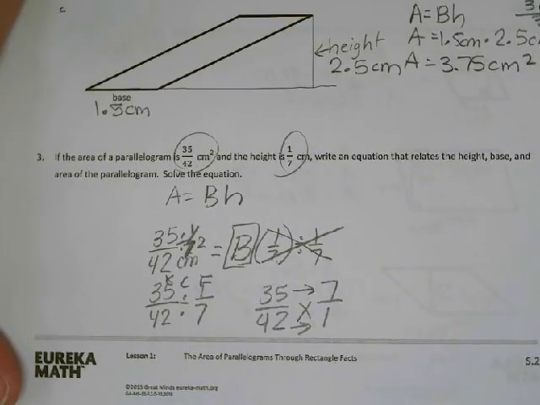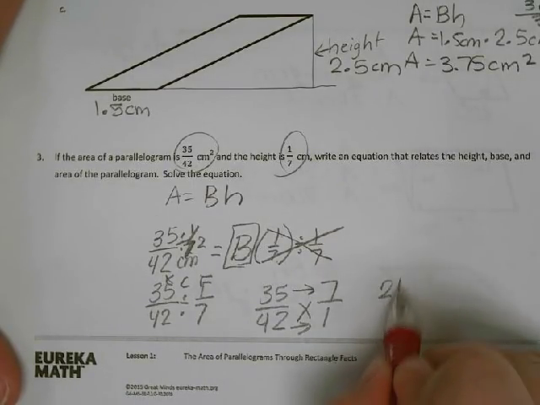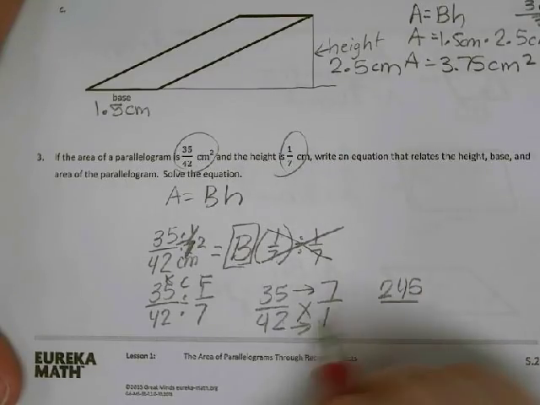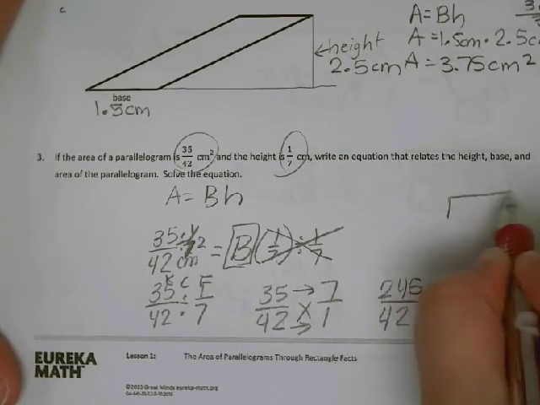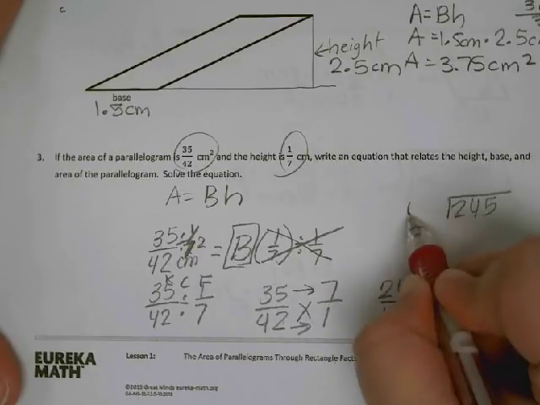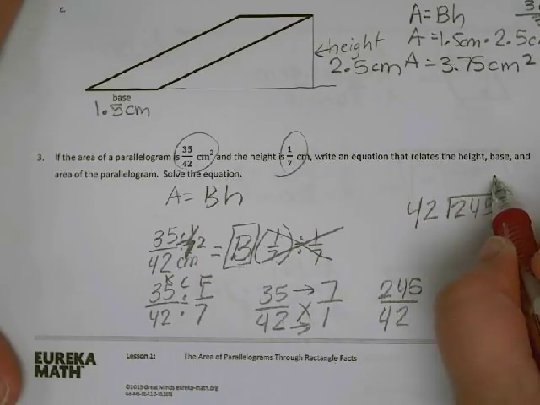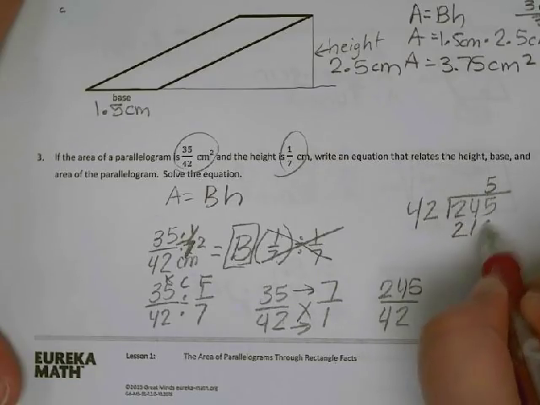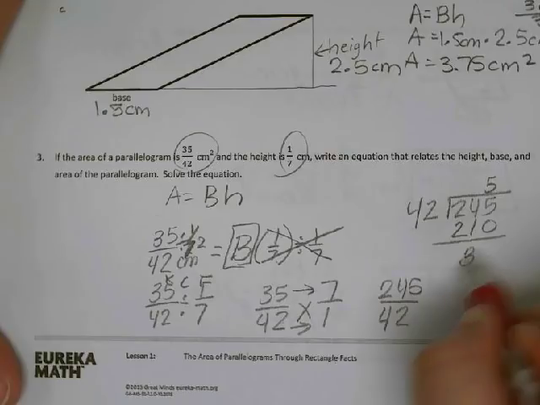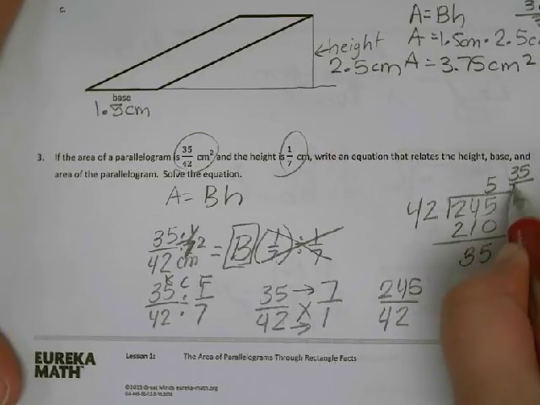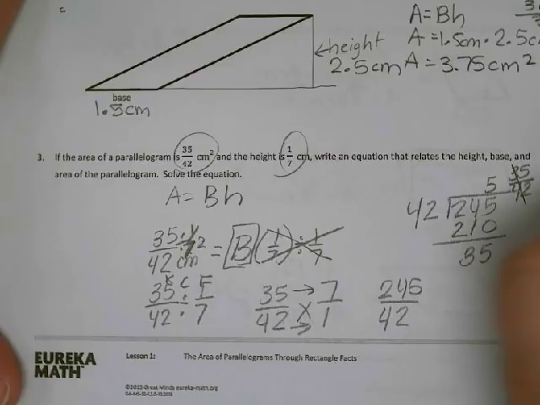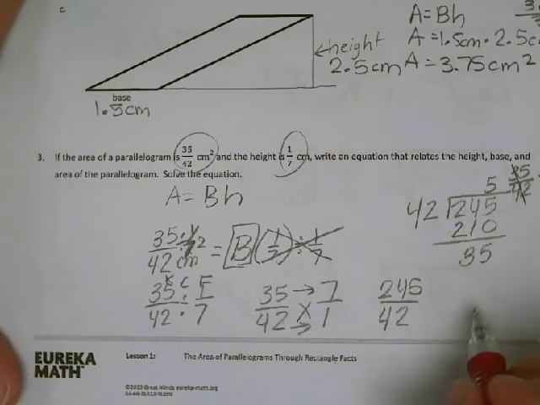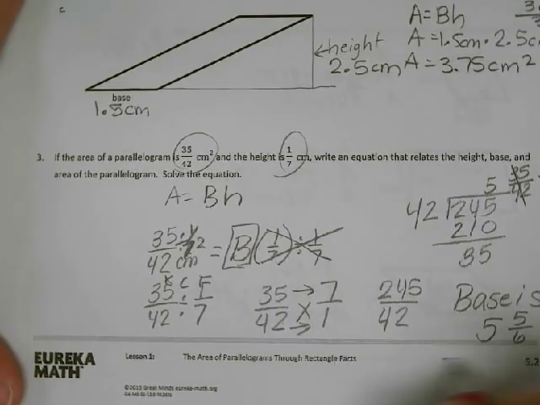35 times 7 is 245. 42 times 1 is 42. So now I do 245 divided by 42. 42 goes into 245 5 times, 210, with 35 left over. And I can reduce this to 5/6. So my answer for my base is 5 and 5/6.